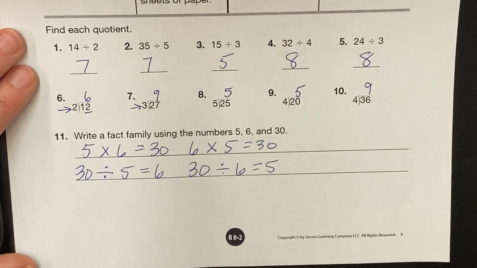Okay, turn the page and do the practice side on your own. Good luck, and choose your favorite strategy.